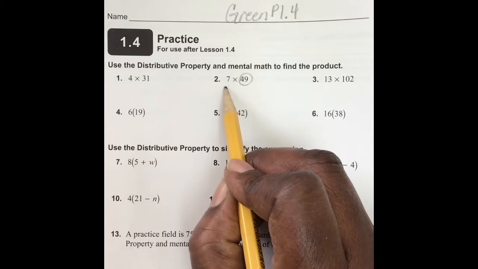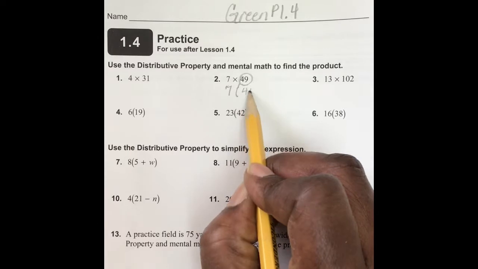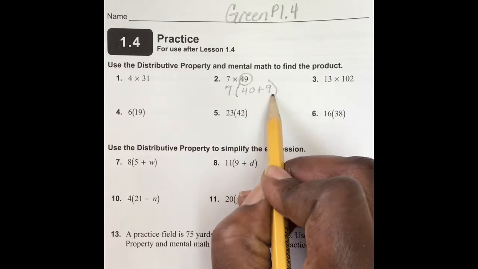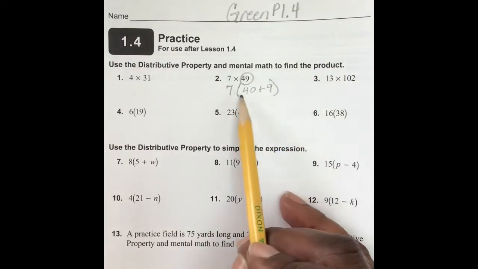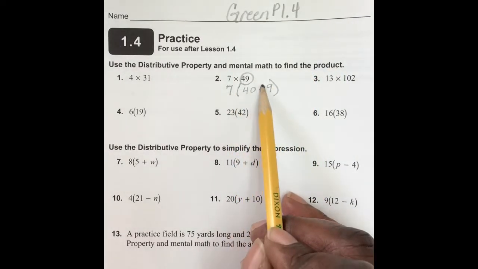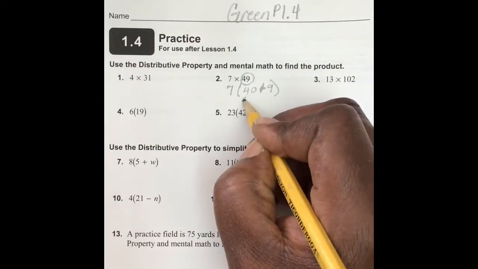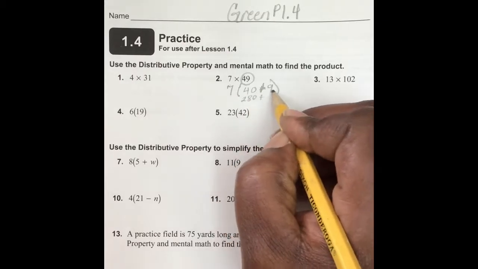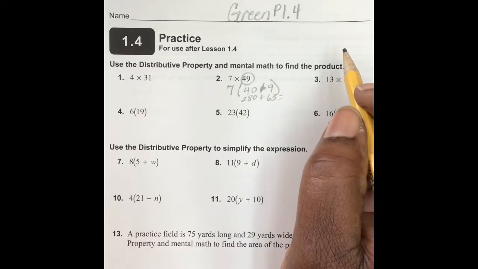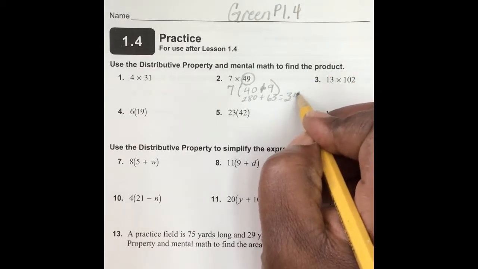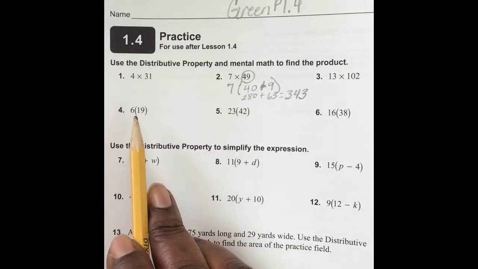We can distribute 7 times 40 plus 9, okay? 7 times 40 plus 9. And so mentally we can say 7 times 40 would give us 280. 7 times 9 would be 63. And together, when we add those two numbers, we have 343. Okay? Let's take a look at number 6.